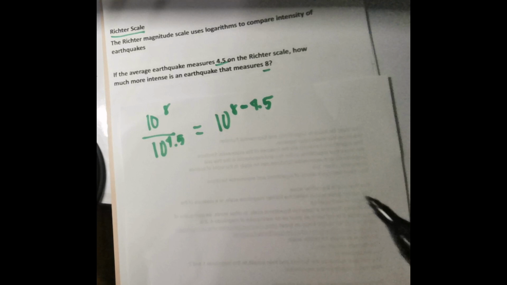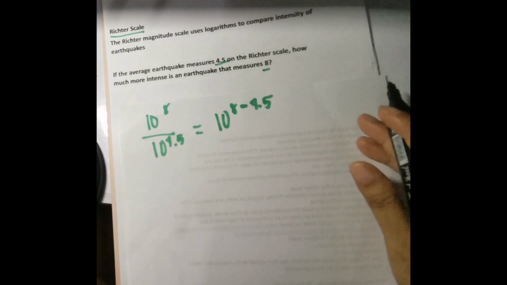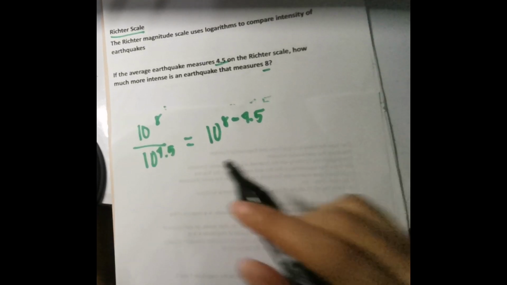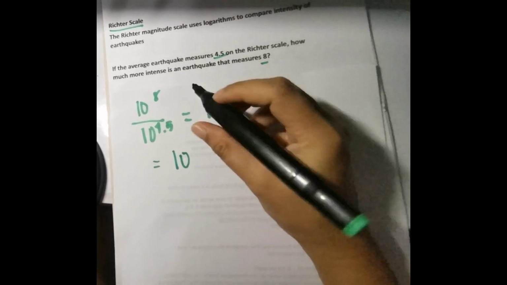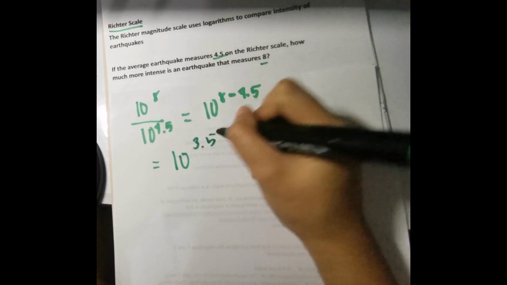Since the Richter scale is logarithmic, each step on the scale is a power of 10. So the difference in intensity is calculated by evaluating 10 to the power of 3.5.